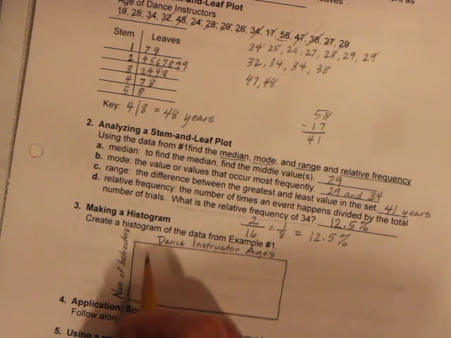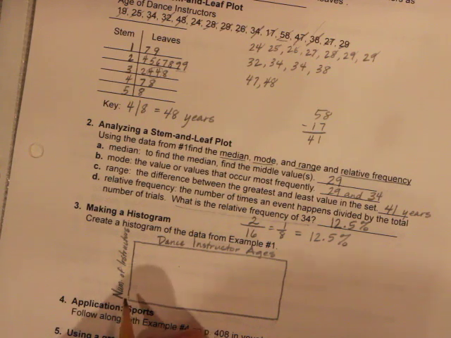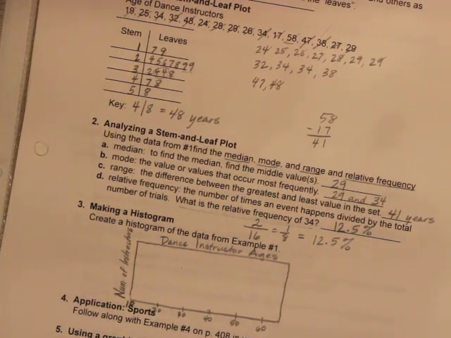It doesn't tell us anything else about it, but I can put my minimum age here. Since I've got a stem of 1, I'm going to put my minimum age here of 10. I don't have any dance instructors who are going to be under the age of 10. Thank goodness, right? My next interval, and they have to be equal intervals, so let's make it 20, 30, 40, 50, and 60.